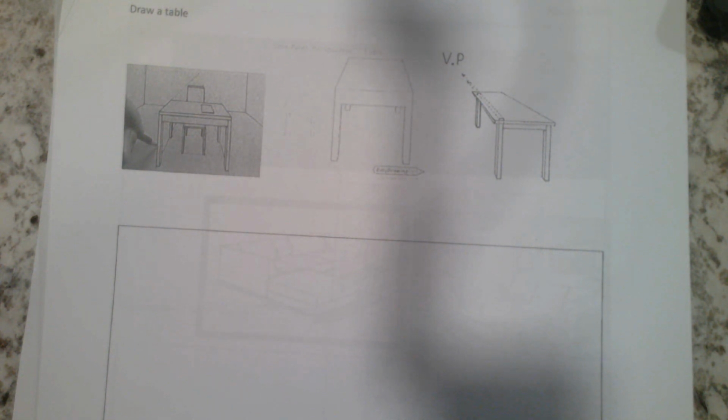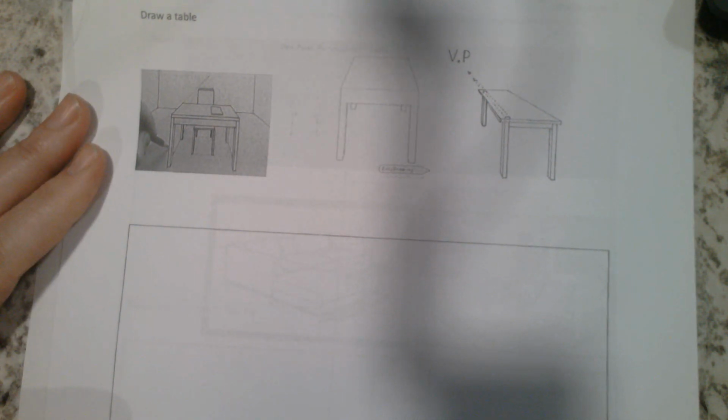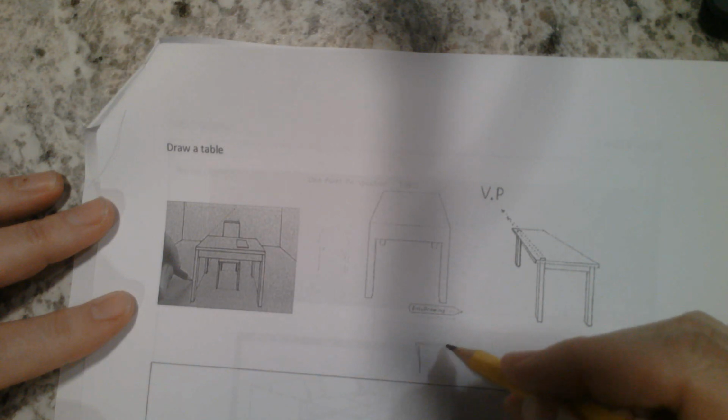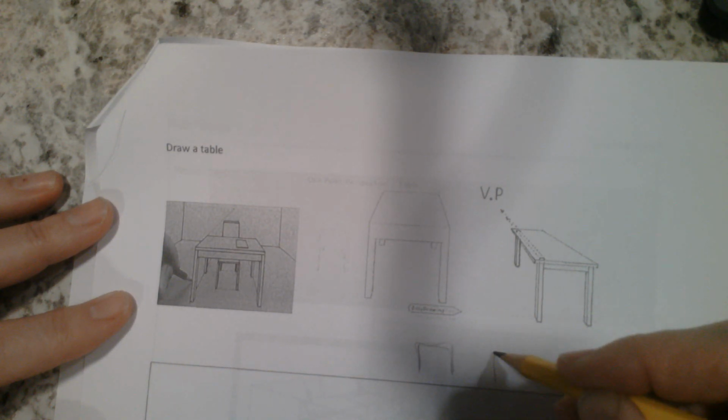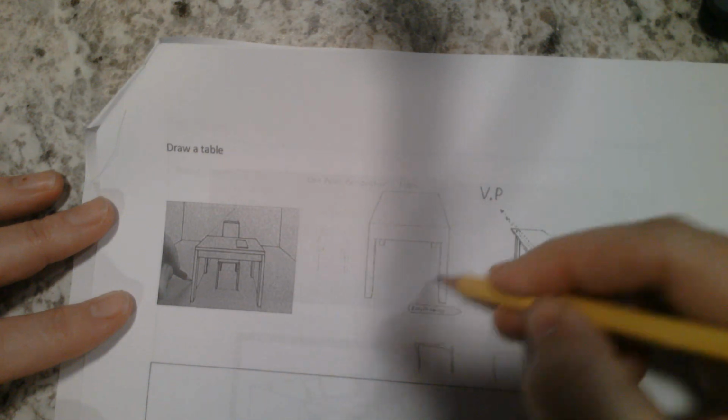Alright guys, so this is how to draw a table. When you go to draw a table, you're looking for kind of an upside down U or a small letter N type of shape, where we're going to go up, over, and back down. And that's going to help us create the legs that are on that table as well.